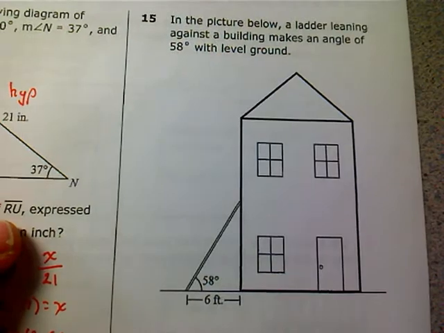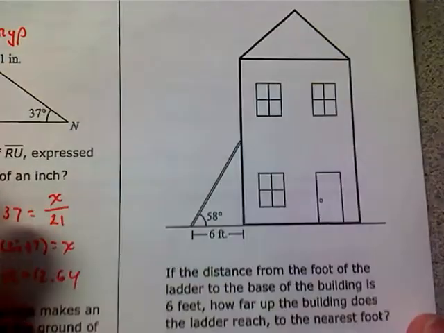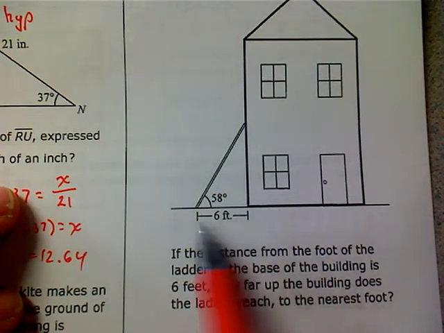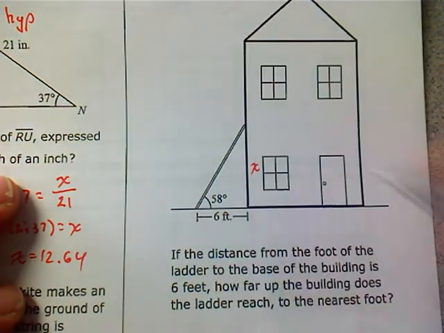Number 15. In the picture below, we've got a ladder leaning against the building, 58 degrees. We know that the base here is 6 feet from the side of the building. How far up does the ladder go?